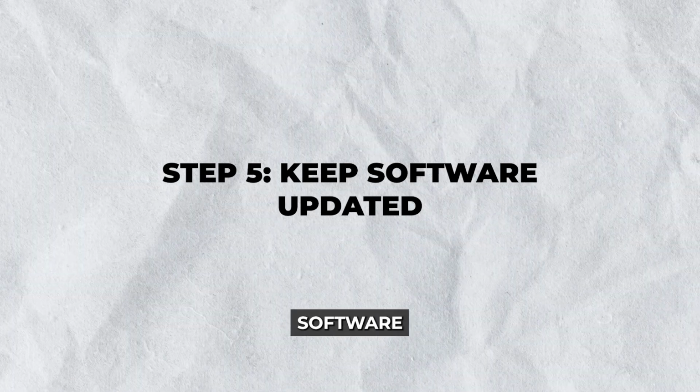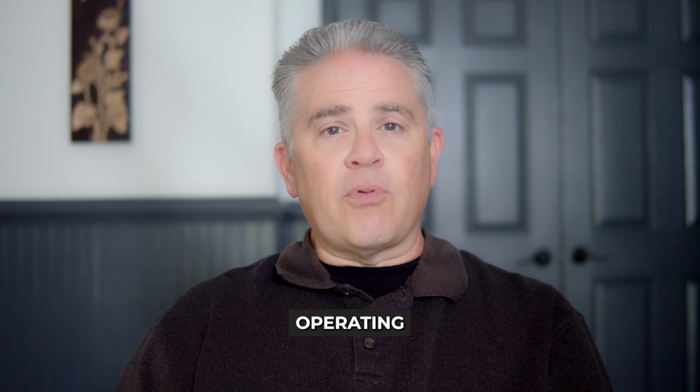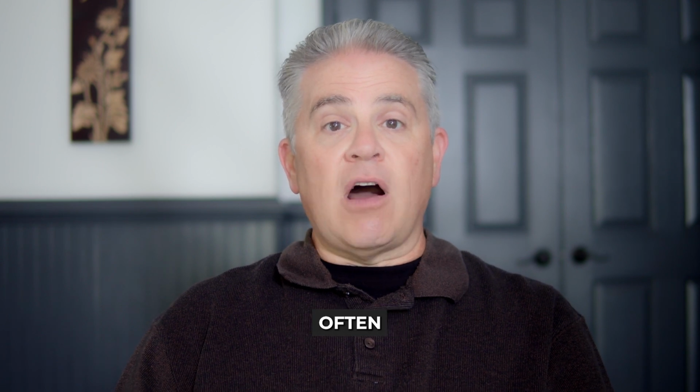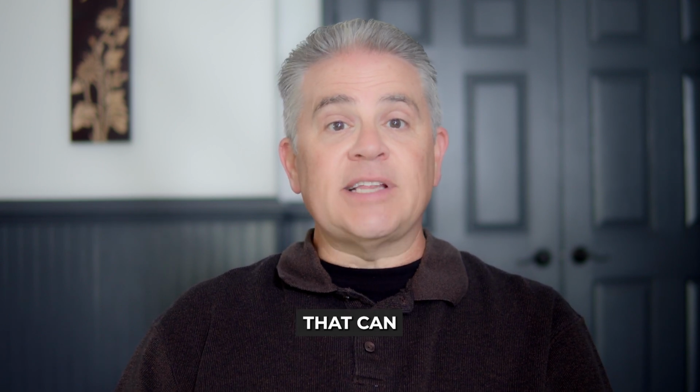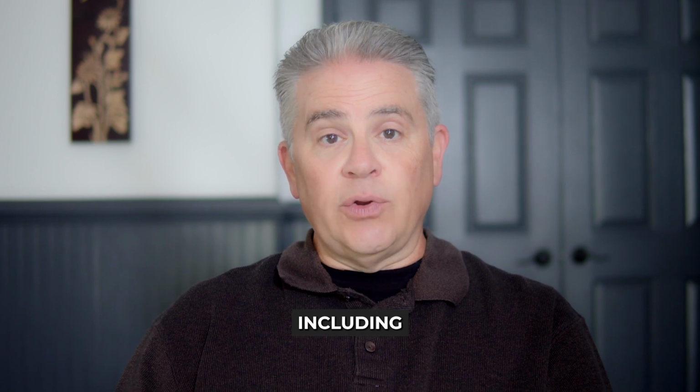Step 5. Keep software updated. Always ensure your operating system and remote desktop applications are up to date. Software updates often come with bug fixes and improvements that can address connectivity issues, including Clipboard problems.